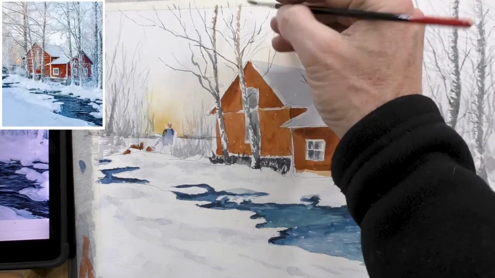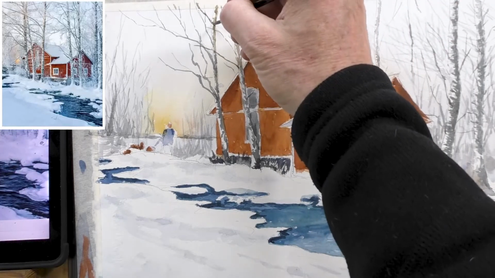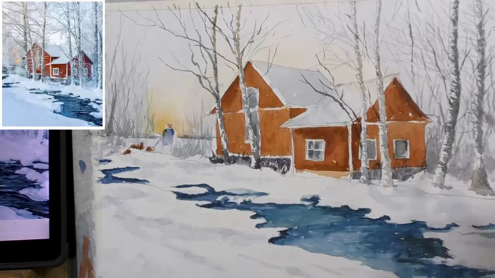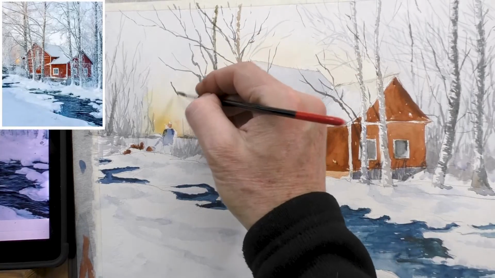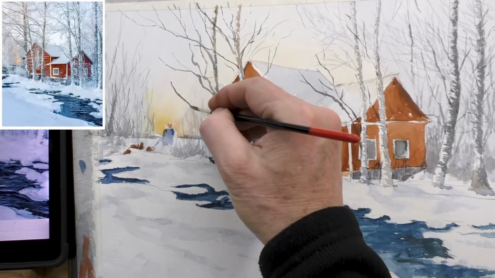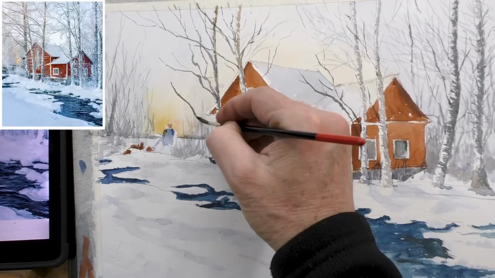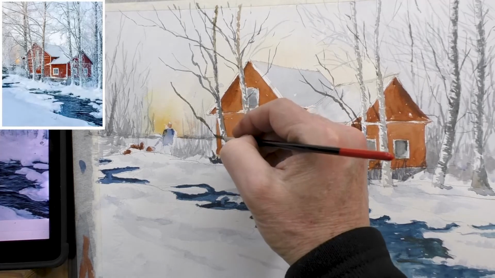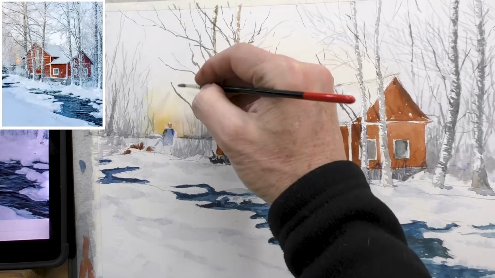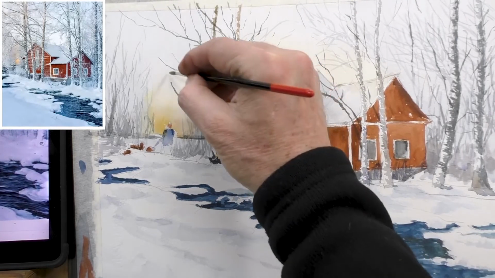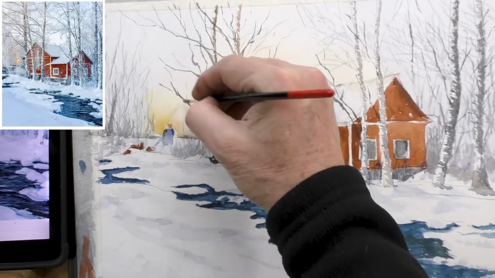I don't think it will be done, but the lesson will be done because I want to make a little bit of details here, just to show how I approach it. I'll continue it later.